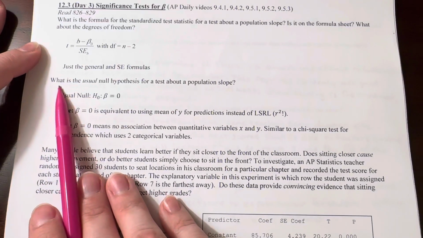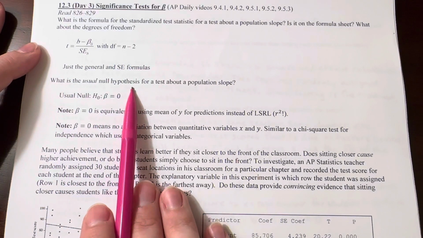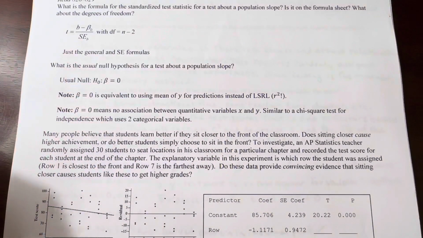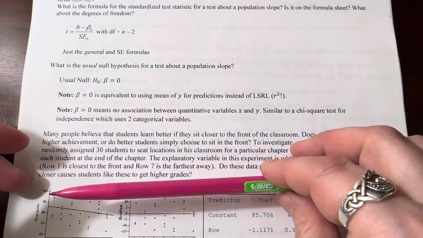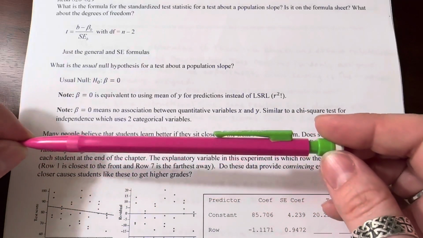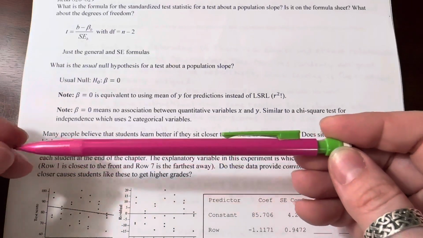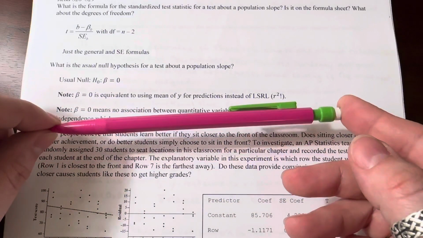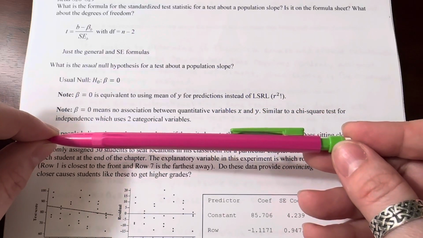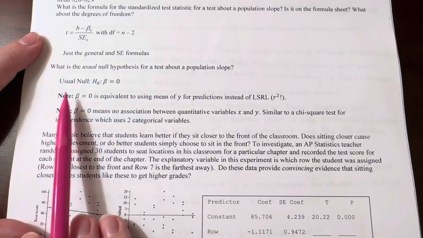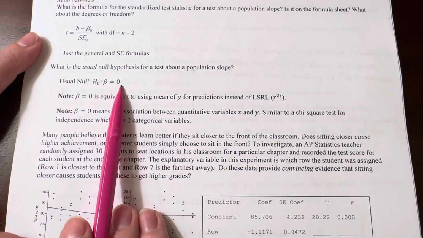Now, what is the usual null hypothesis for a test about a population slope? Usually we're going to assume that there is no relationship until we can prove otherwise, because we're trying to prove a relationship. So we have to use a population slope of 0 for our null hypothesis, because that is the slope of no relationship. So the usual null is beta is equal to 0.